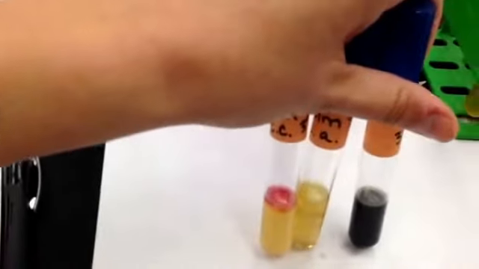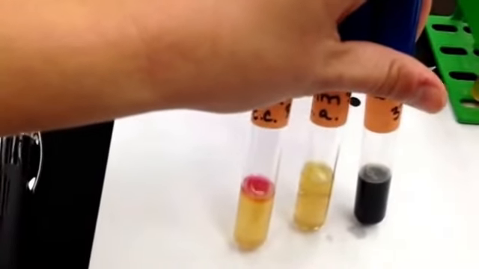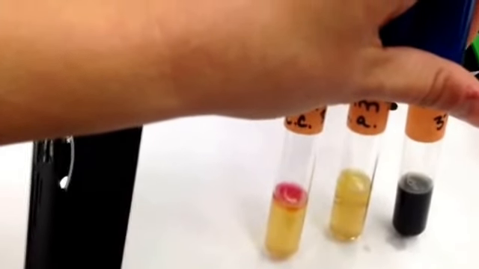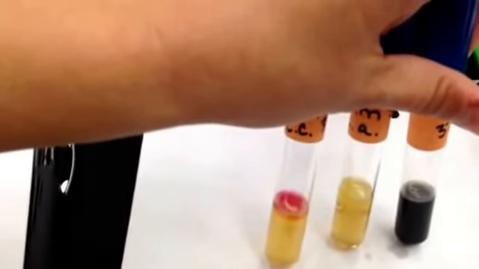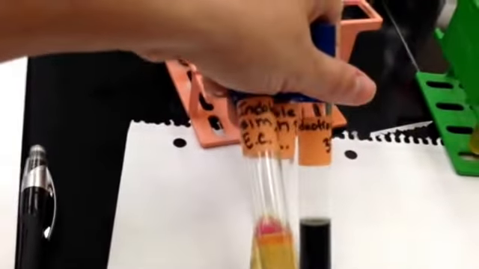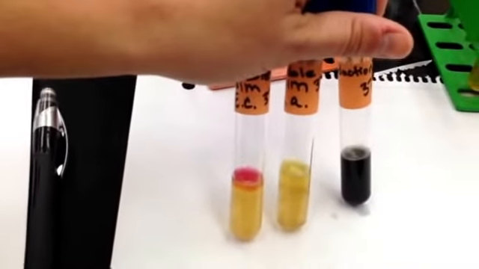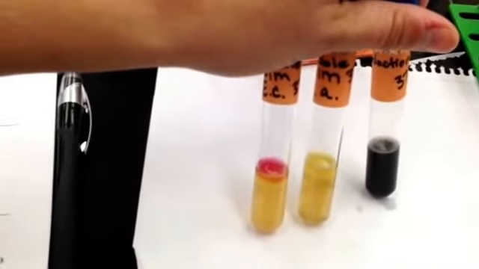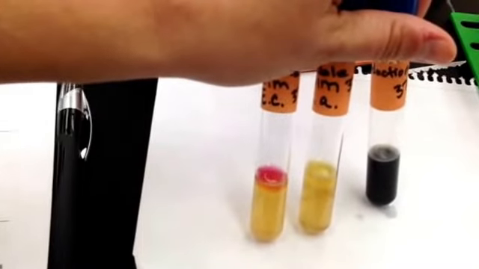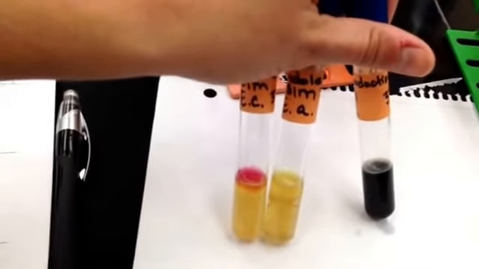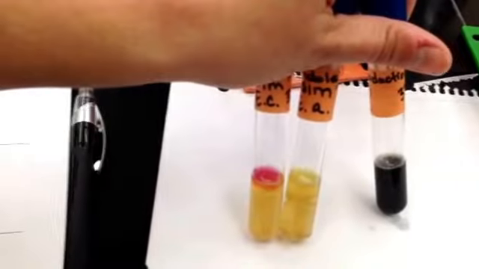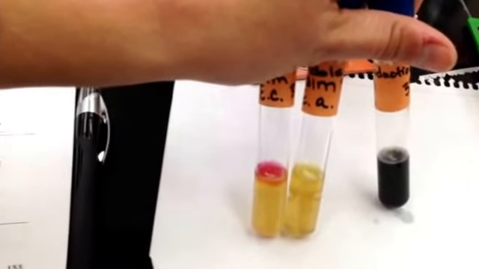Please recall that indole production tests for the enzyme tryptophanase, which can degrade the essential amino acid tryptophan to pyruvic acid for the Krebs cycle. So, Escherichia coli has a positive result because it's cherry red on top on the indole production test, which tests for tryptophanase, and Enterobacter aerogenes has a negative result.